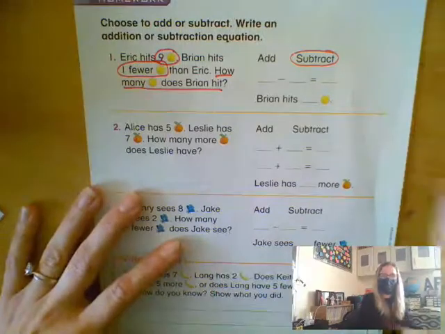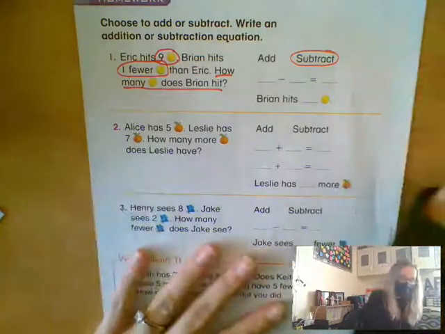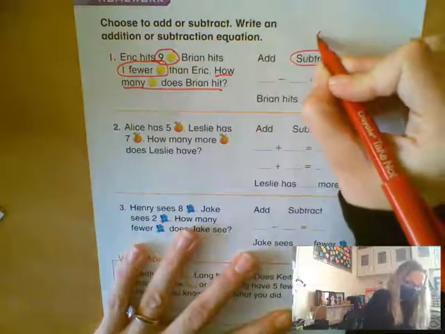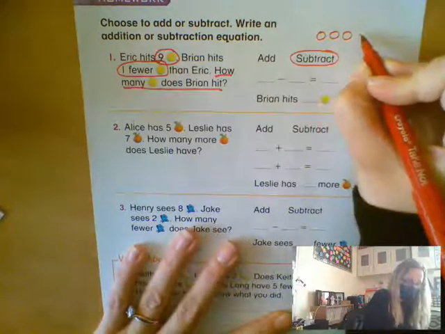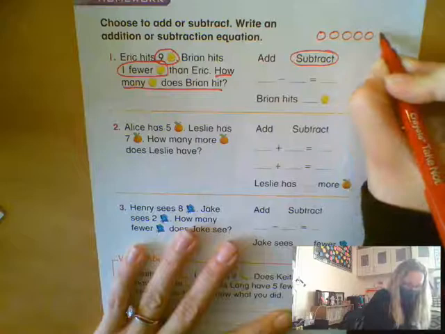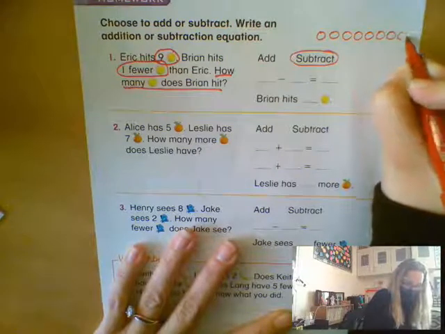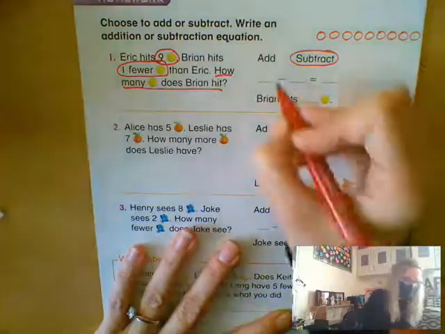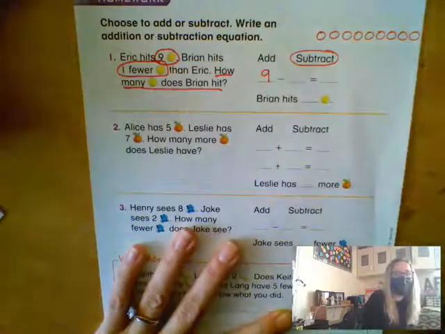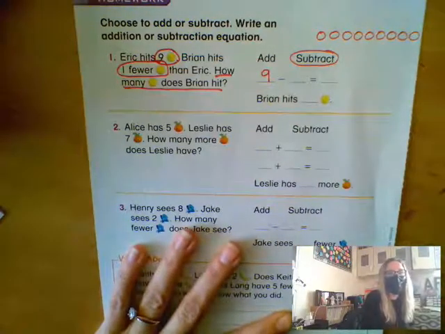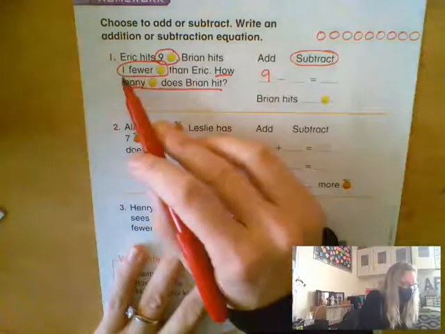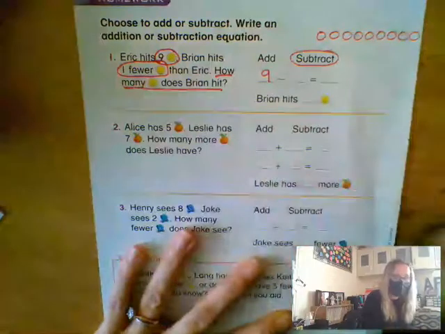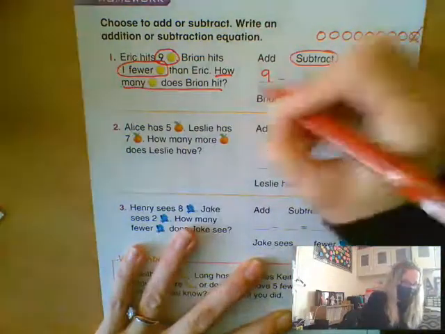Okay. And it says Eric hits 9 balls. So I'm going to draw 1, 2, 3, 4, 5, 6, 7, 8, 9. Those are the 9 balls that Eric hits. So put your 9 on that first line. Now, Emma, it says 1 fewer. So how many are we going to take away? 1. So everybody cross off 1. So 9 take away 1.